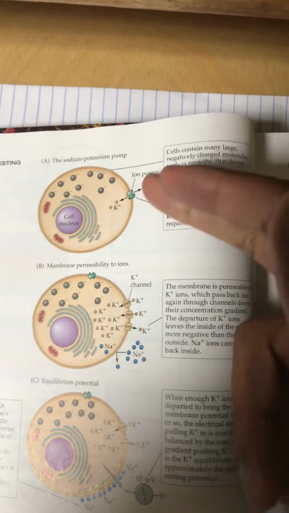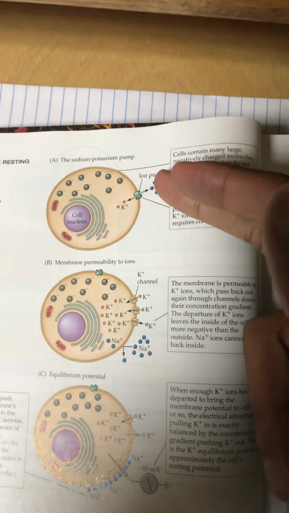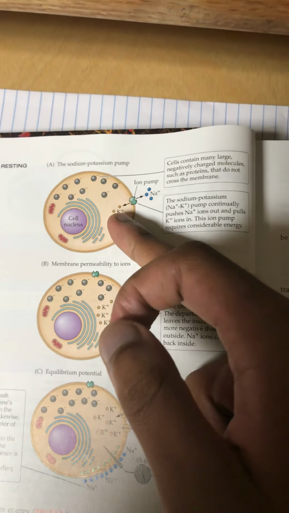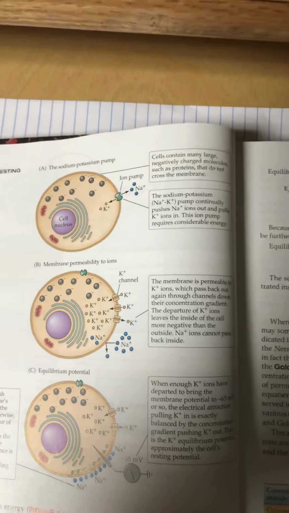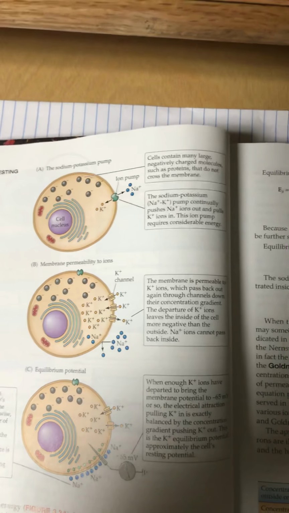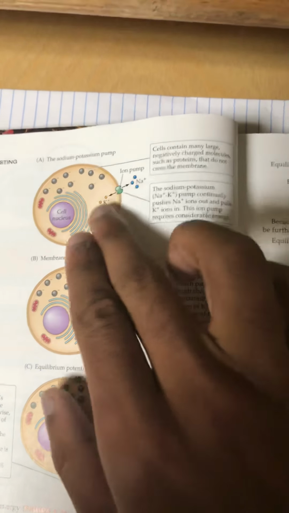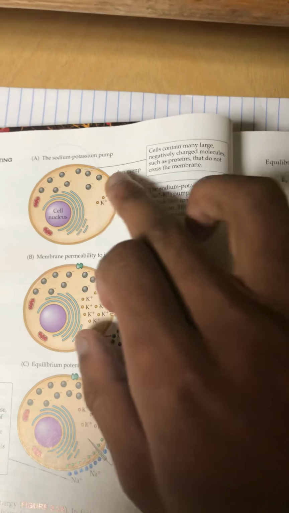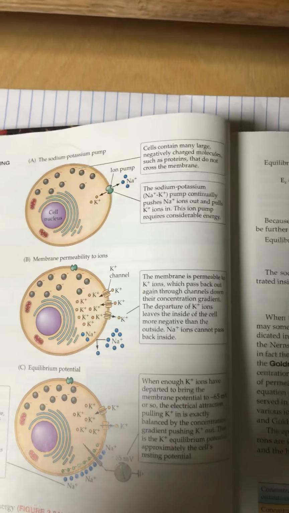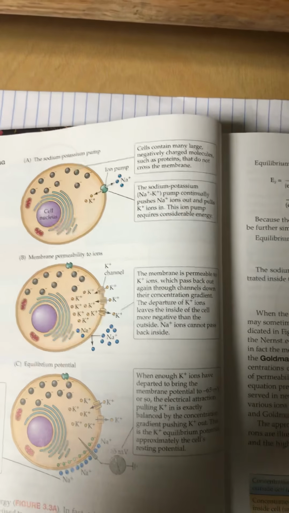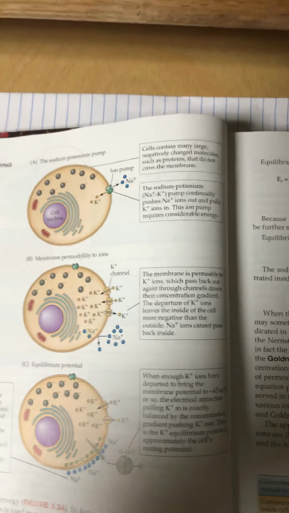These Na molecules aren't let back into the cell. Only K plus has the ability to go back and forth in and outside of the cell. This reaction, these proteins, these ion pumps, is what creates a resting membrane potential. As I said before, it's between negative 50 and negative 80 millivolts.